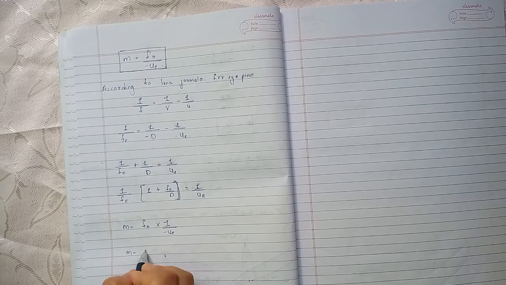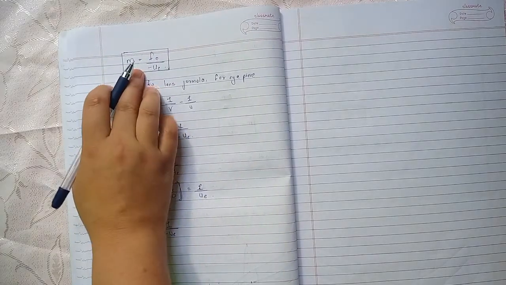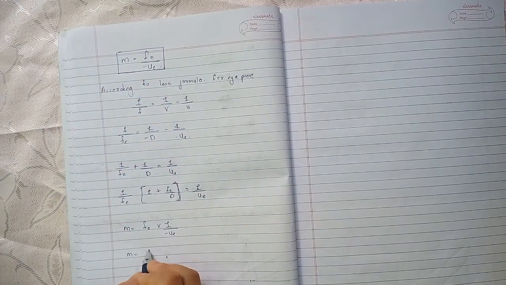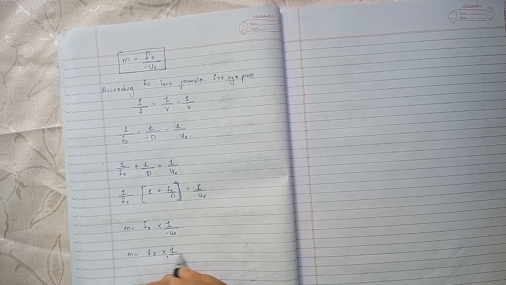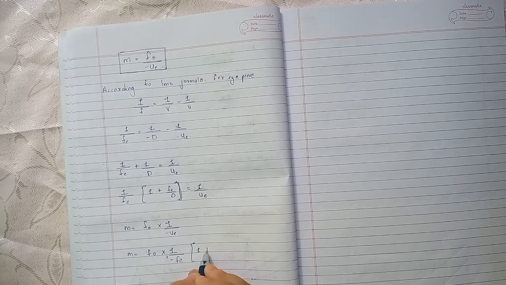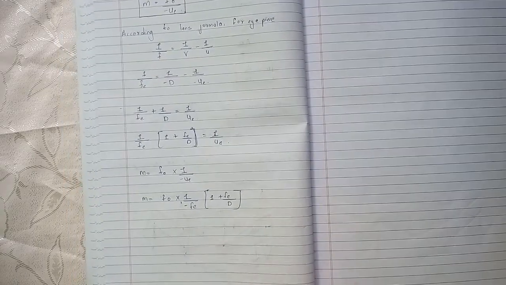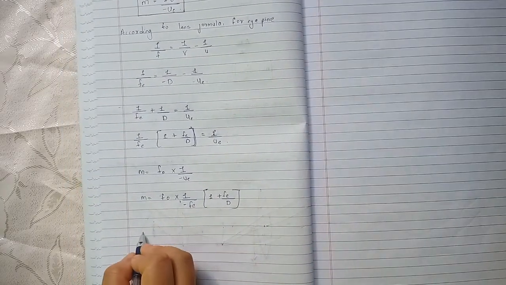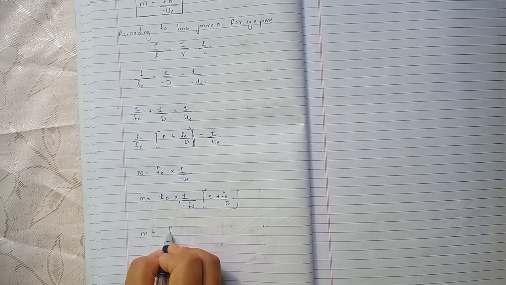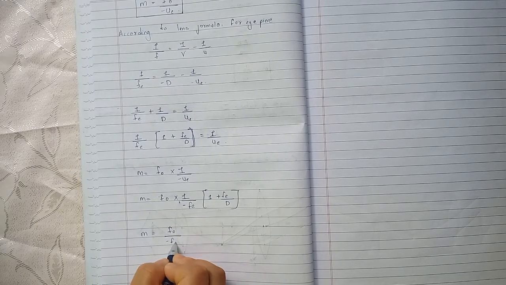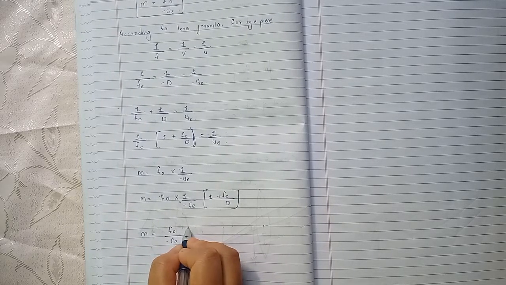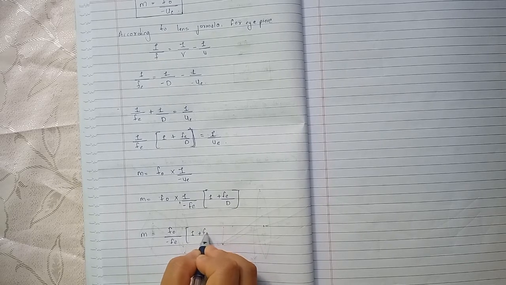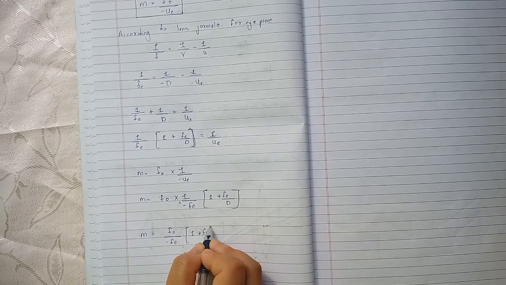So putting the value of 1 by ue in the magnification formula, it becomes fo by fe into 1 plus fe by d.